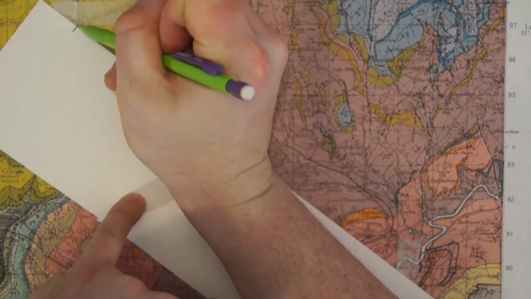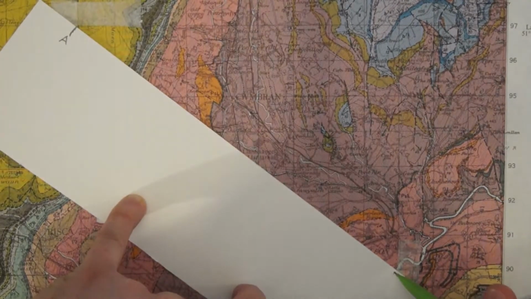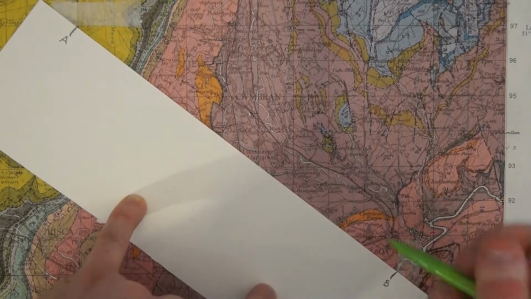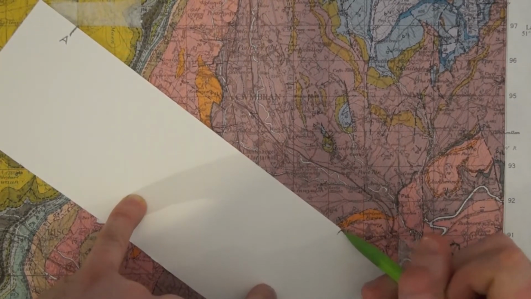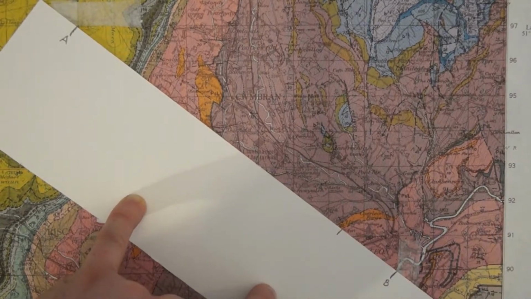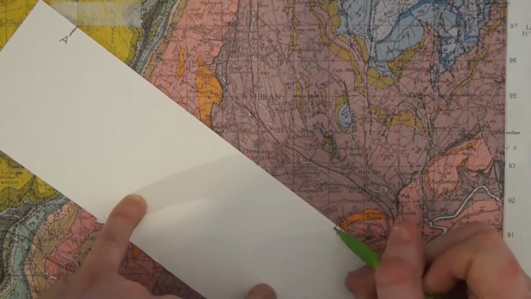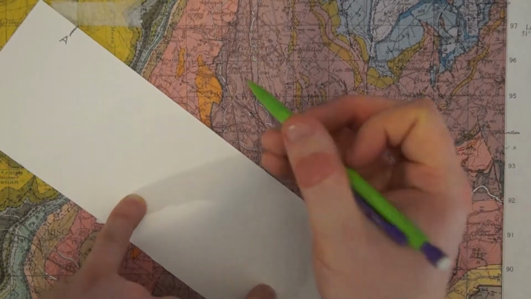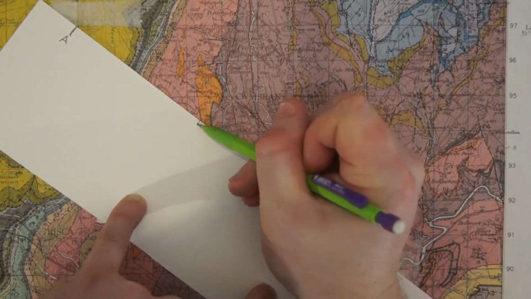I'm going to mark my extremities of the cross section with A and B, and then I'm just going to go along and mark on my geological contacts. So there's the border of a sandstone within that St. Morgan's group. There's the boundary with the underlying Raglan Marl group. And I've got another sandstone here.